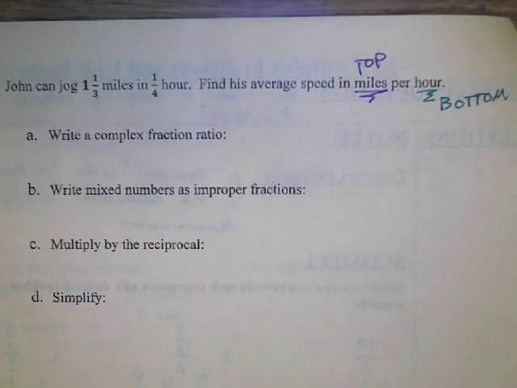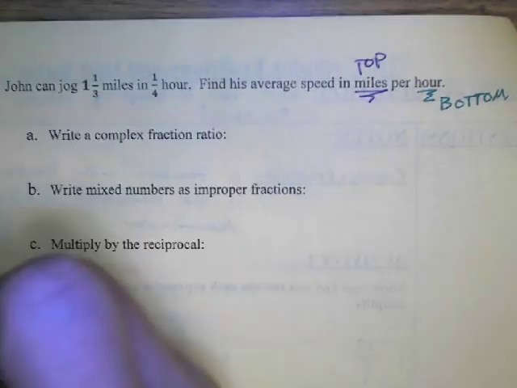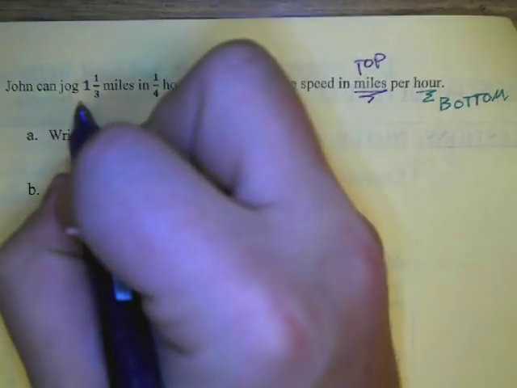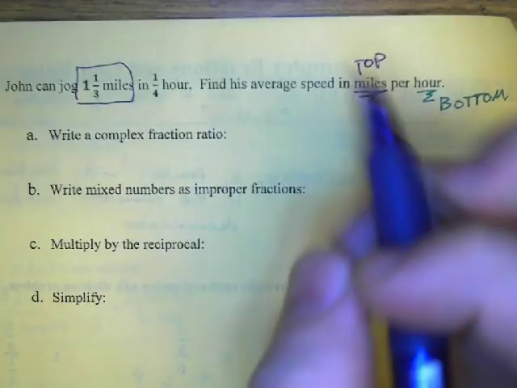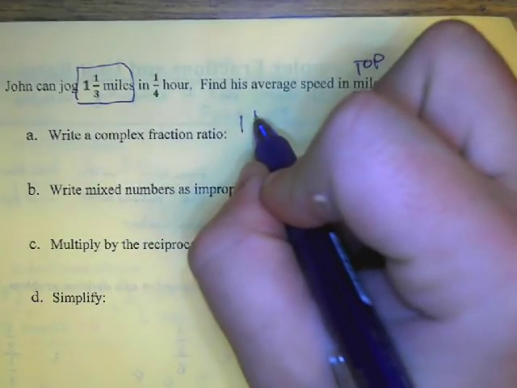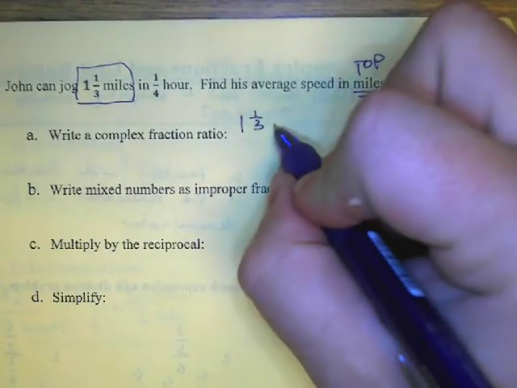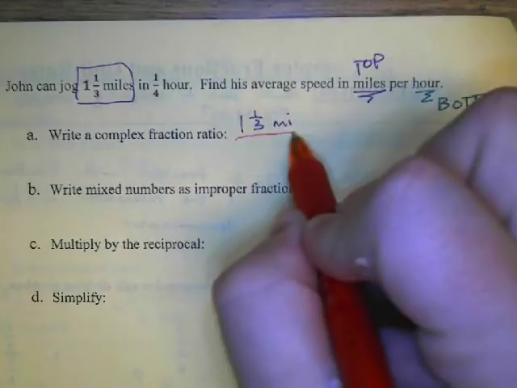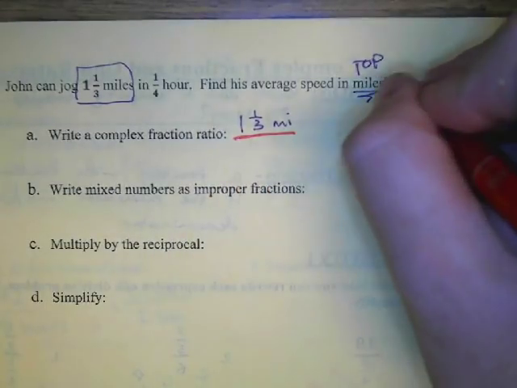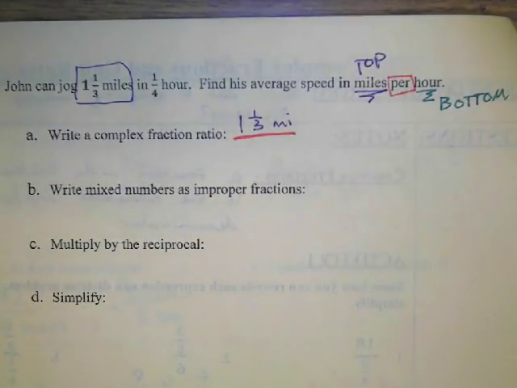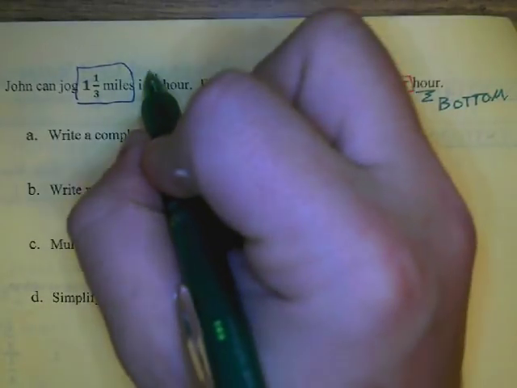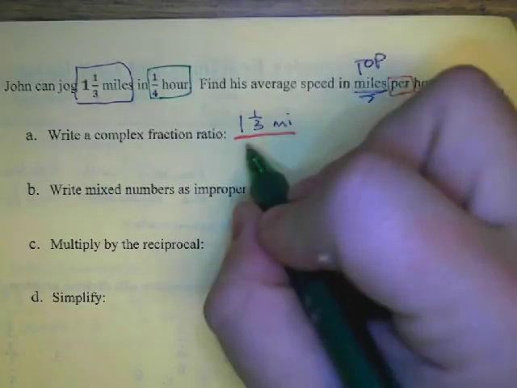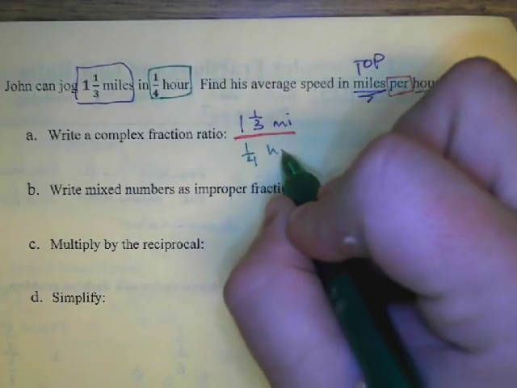So let's see if we can set that up. Here's my miles right here, so we'll do that first. So we'll have 1 1/3 miles, and then per, here's our per, that's going to be our fraction bar, and then on the bottom we'll put our hours, 1/4 hour.